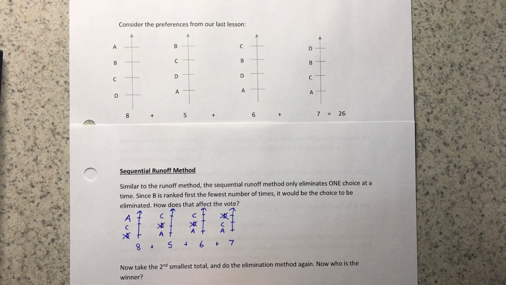So I've got 2 options. I could have A before C. That's what this first schedule shows. That happens 8 times. The other option is I could have C before A. And actually in all 3 of the rest of these, C is ahead of A. So 5 plus 6 plus 7 gives me 18.